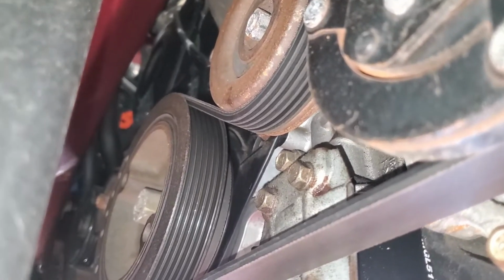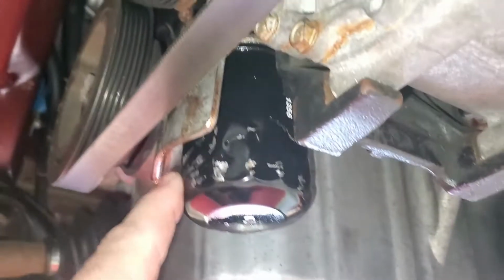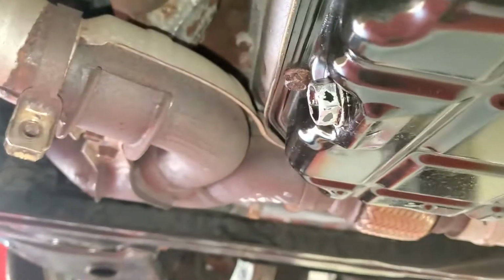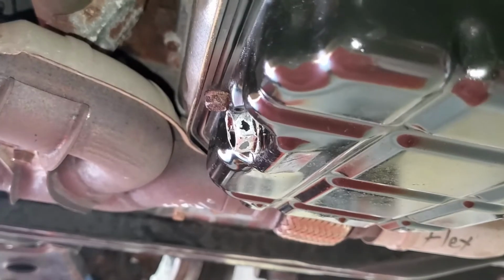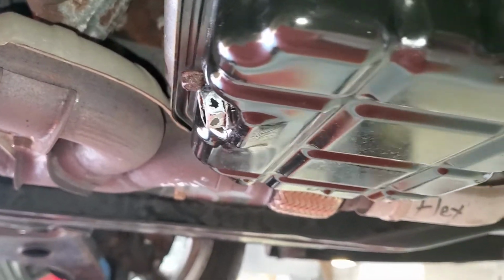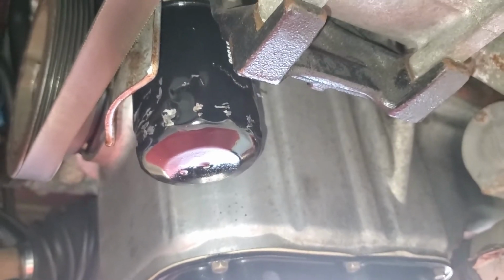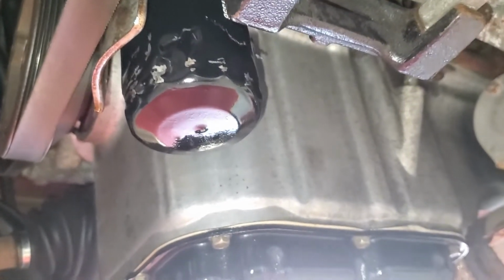Again, look at our belt, still good. Right here we have our oil filter. This cleans out the oil. So if I'm going to do an oil change, I'm going to come around here, loosen that drain plug, and drain out all my oil. Once the oil is drained, I'm going to come over here to the oil filter, unscrew this, let the oil drain out of that area, and clean everything up.